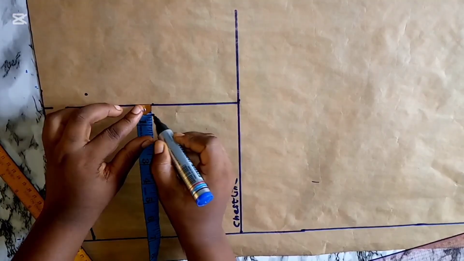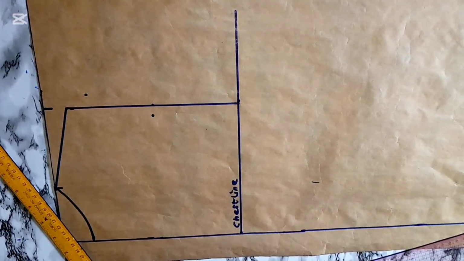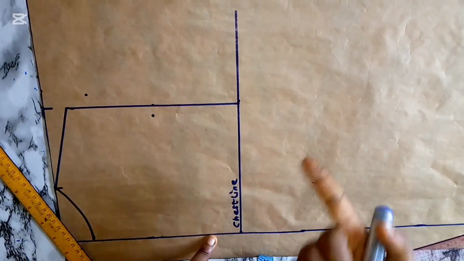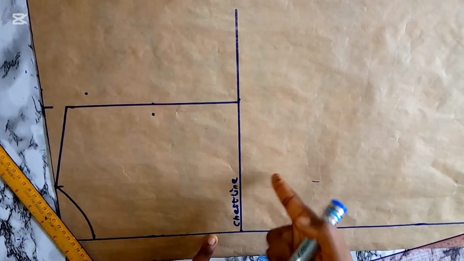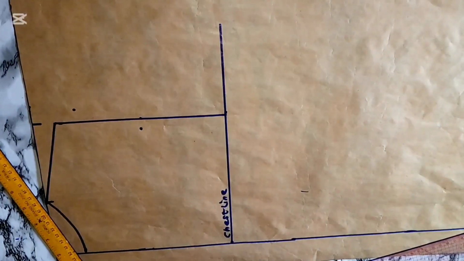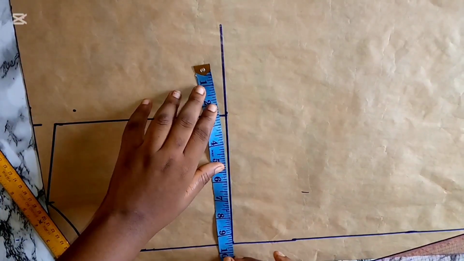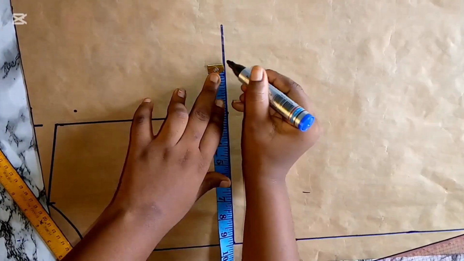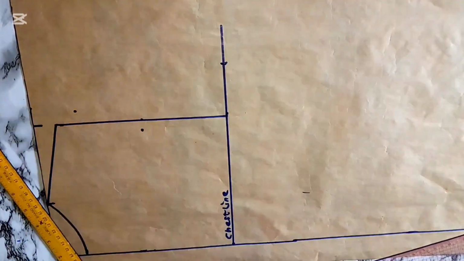Then on this chest line, you divide your bust measurement by 4. If you divide my bust, which is 38, by 4, I have 9.5. Basically the same thing we did for the front. That's what we are repeating here at the back.